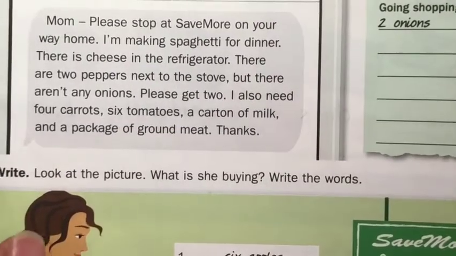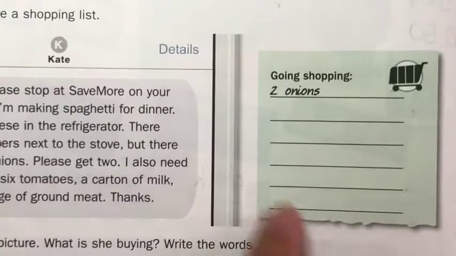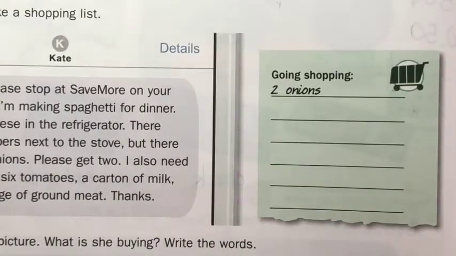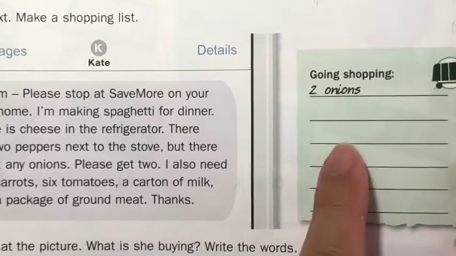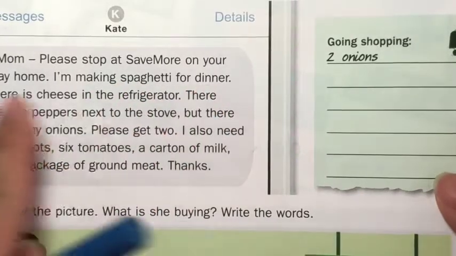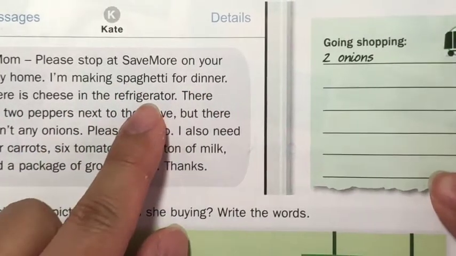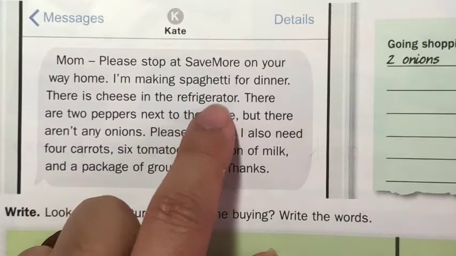Okay, so let's make a shopping list here. Here's everything Mom needs to buy for Kate. What does she need to buy? I'm making spaghetti for dinner. There is cheese in the refrigerator. Okay, so she has cheese at home, so she does not need to buy cheese.